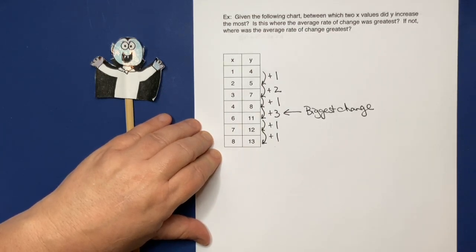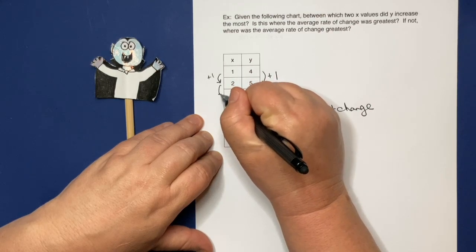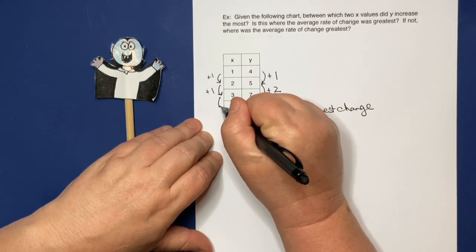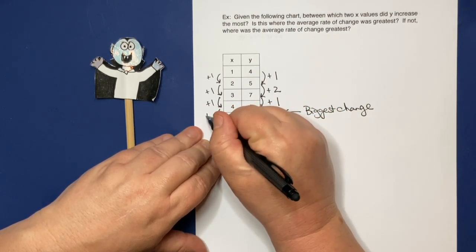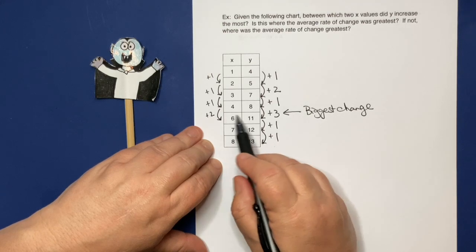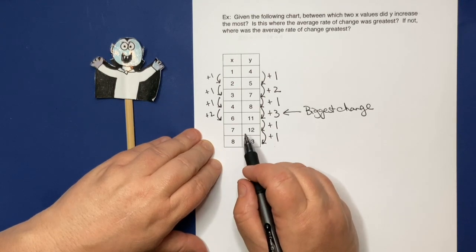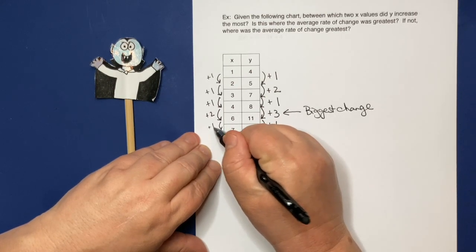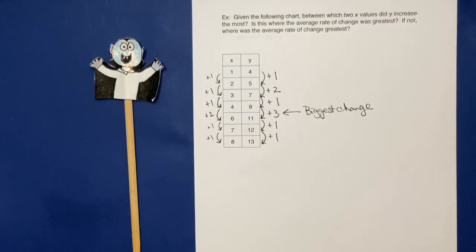Okay. So is this where the average rate of change was greatest? Well, not necessarily, because if we look over here, x goes up by 1, 2 to 3, x goes up by 1, 3 to 4, x goes up by 1, 4 to 6, x went up by 2. So we're missing a piece of information here. We don't actually know what happens when x is 5, which is interesting. And then 6 to 7 is back to 1, and 7 to 8 is back to 1. So what are our average rates of change?